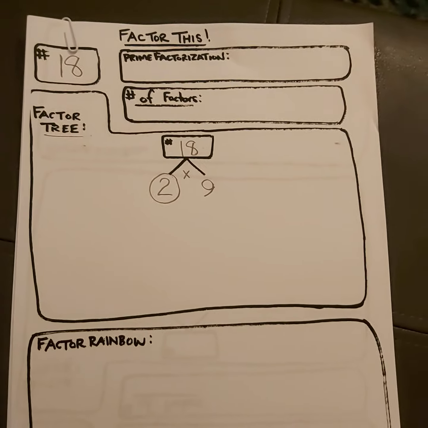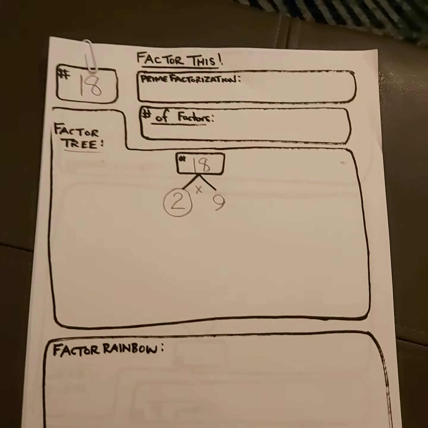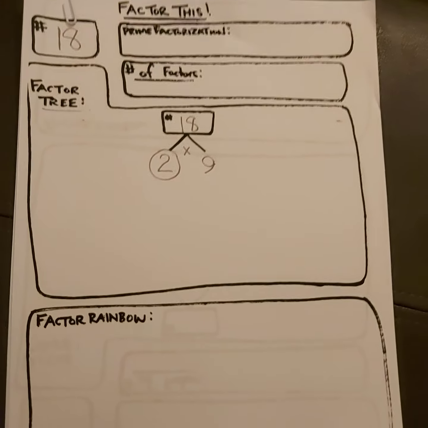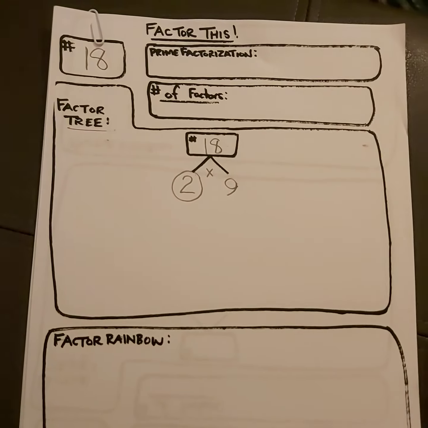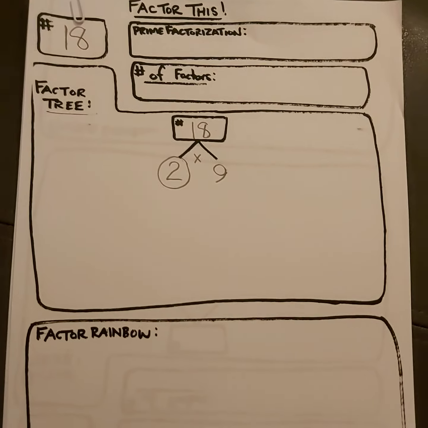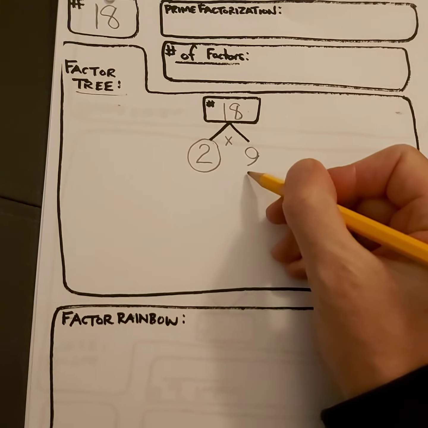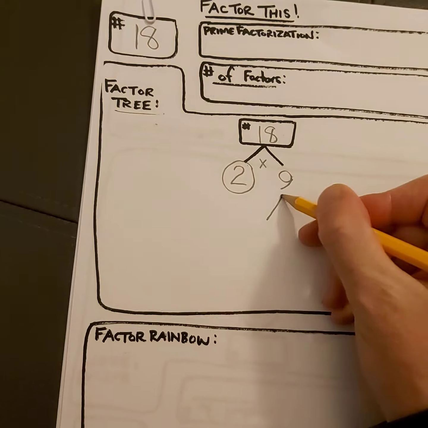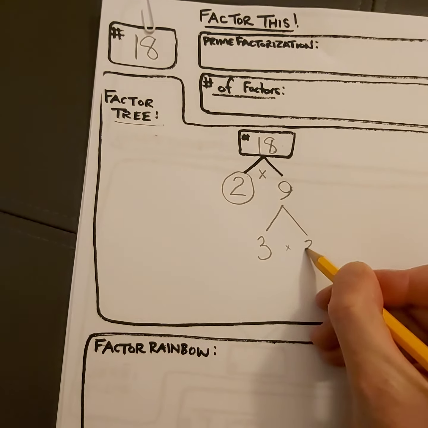So for the number 9, what numbers can I multiply together to equal 9? 1 times 9 works, but we don't use 1 in a factor tree because it's just a given. Every number can be divided by 1, so we don't even bother with that. But I do know that 9 can be broken down into 3 times 3.